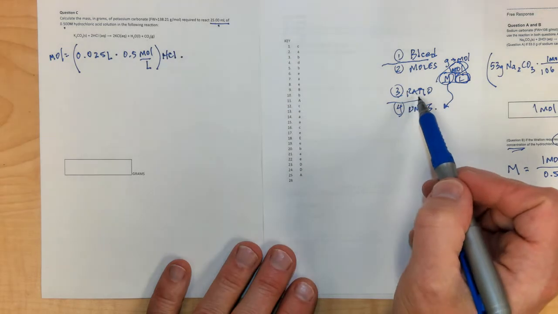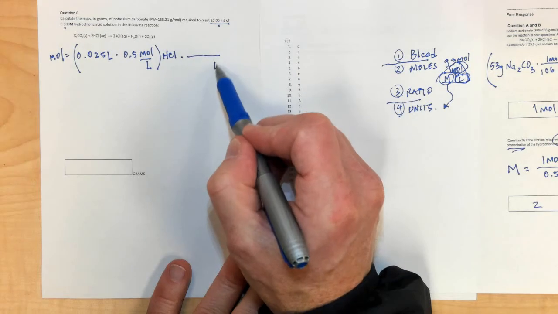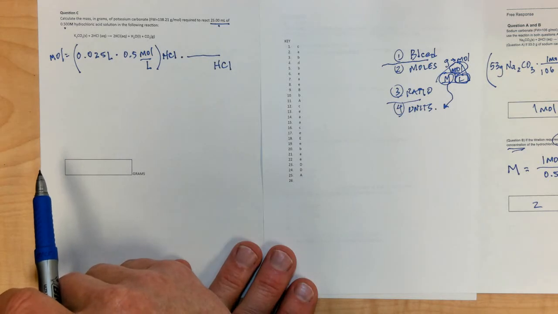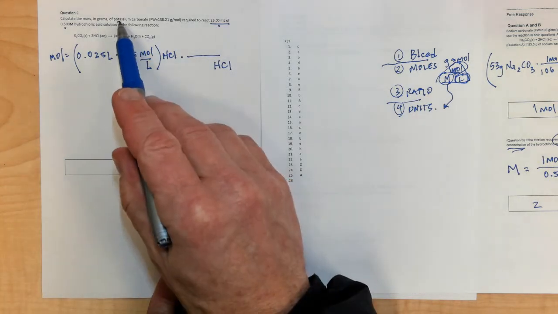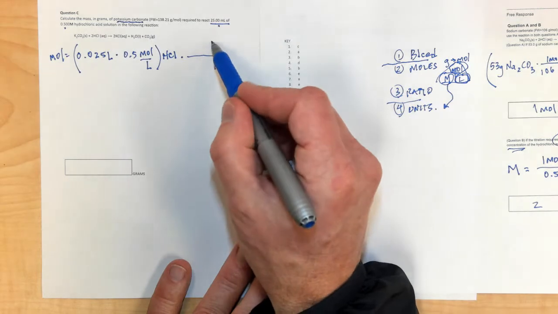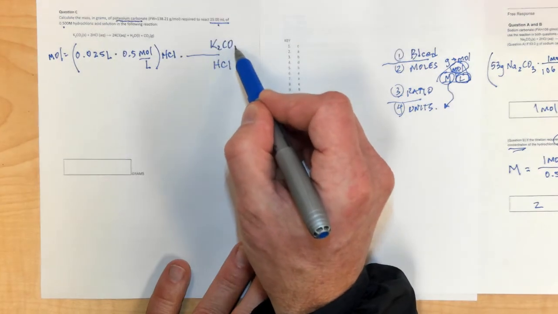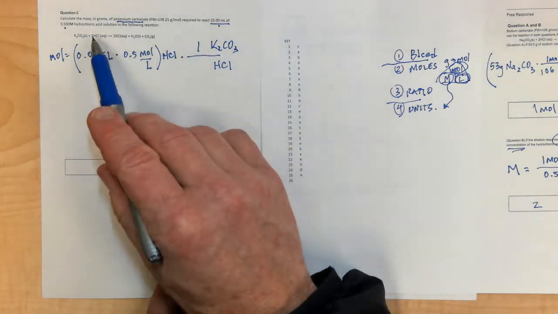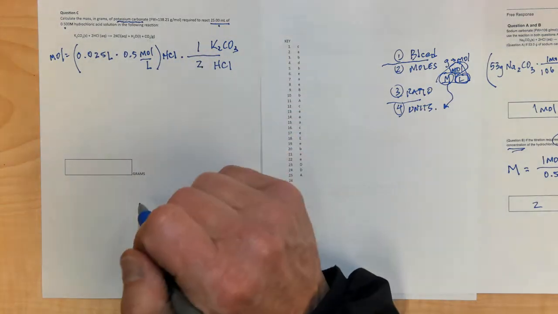Step number 3, mole-to-mole ratio, so put your HCl in a position where it's going to cancel. And then we want to know potassium carbonate, so put K2CO3 as your new set of units. For every 1 K2CO3, there's 2 HCl's.